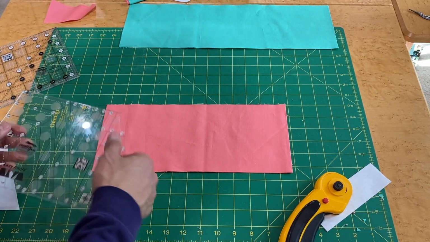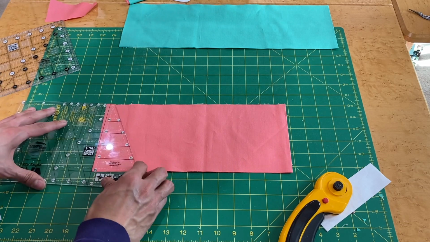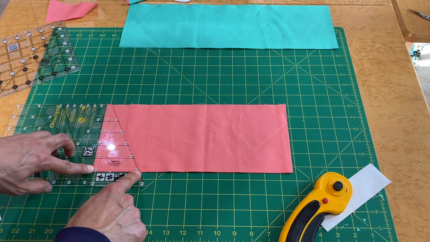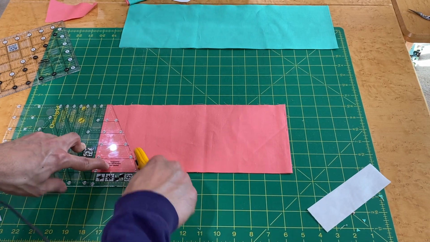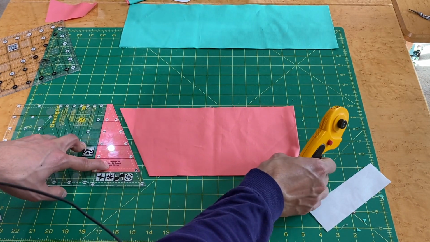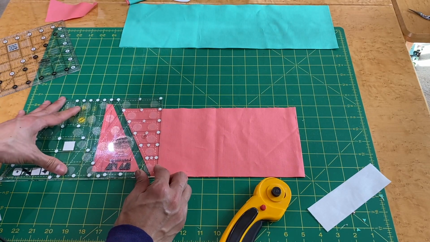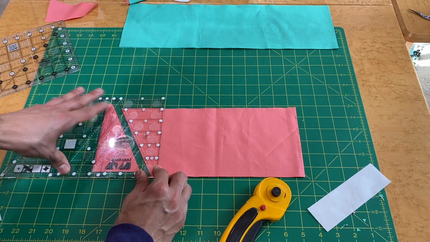Here we're going to cut 4 smaller trapezoids. So we line it up with our 5.5-inch marking here. Cut. And we can flip, line it up from the back.